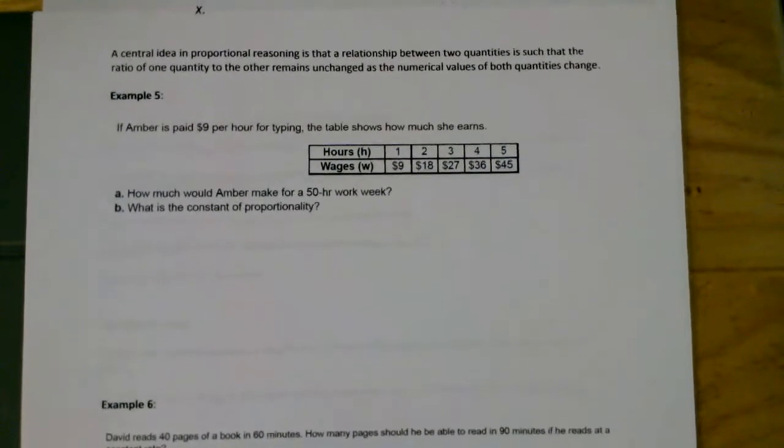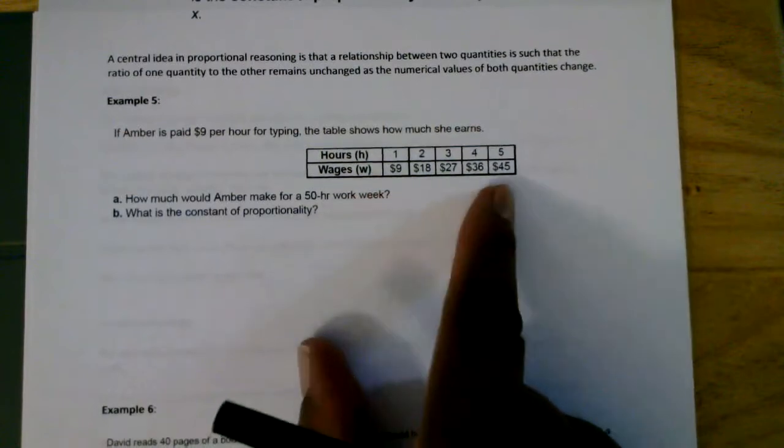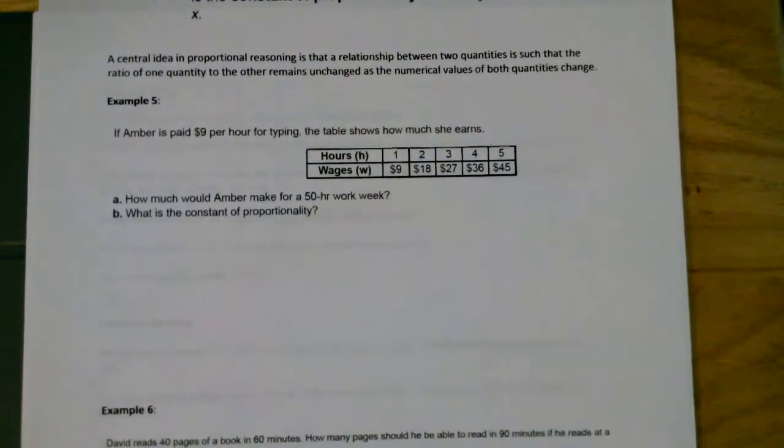So like in this example that I have here, if Amber is paid $9 per hour for typing, the table shows how much she earns. And that's this table right here. So this one has two parts. Part A, how much would Amber make for a 50-hour work week? And part B, what is the constant of proportionality?